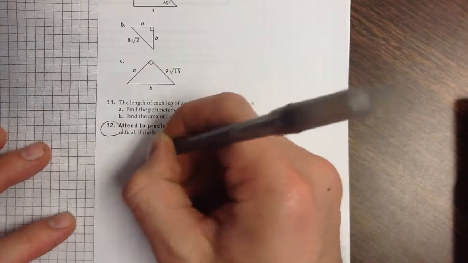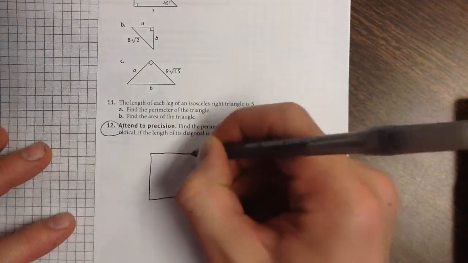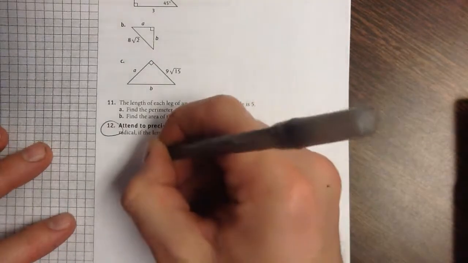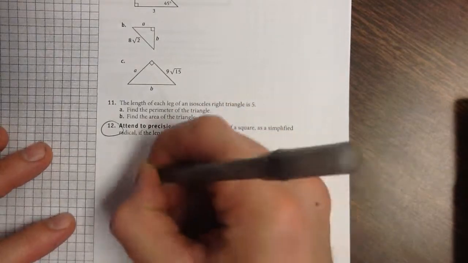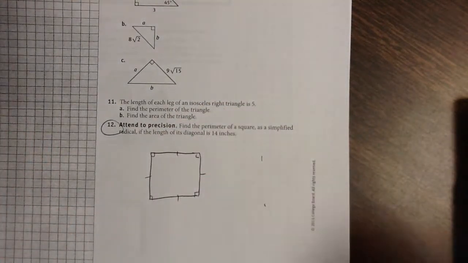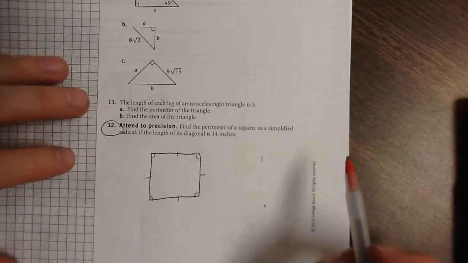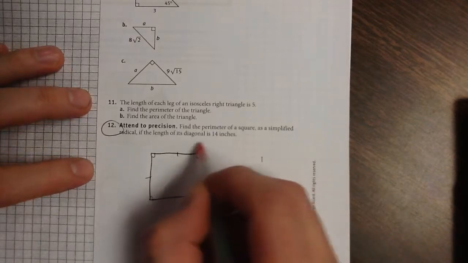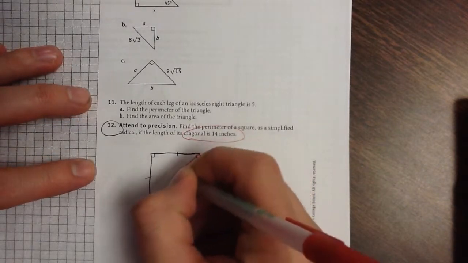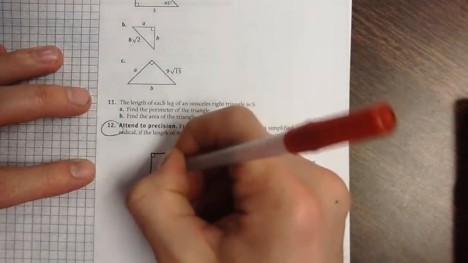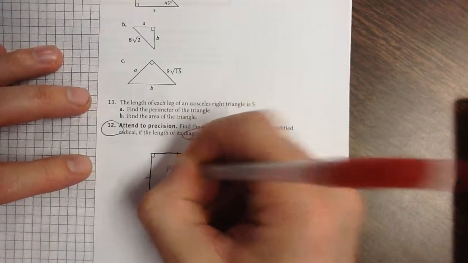And so we still have this square, but we are tasked with finding its perimeter this time. They tell us that the diagonal is 14. So they tell us that this is 14 inches.